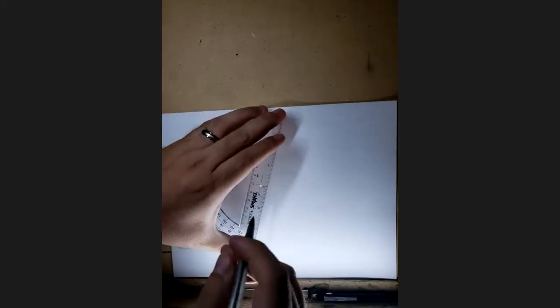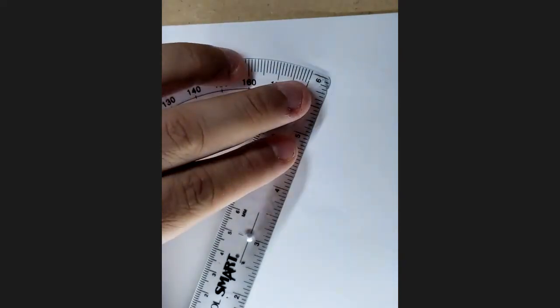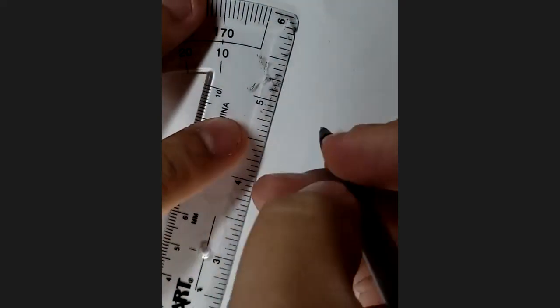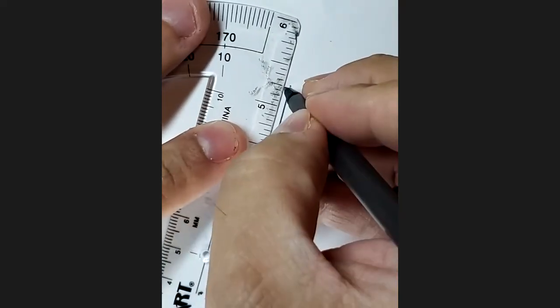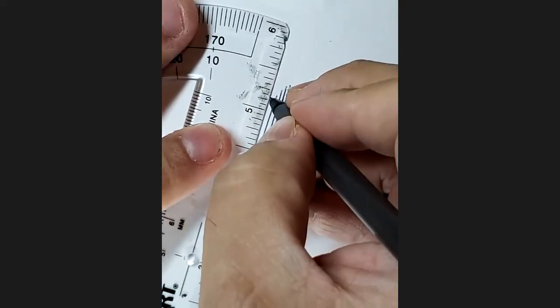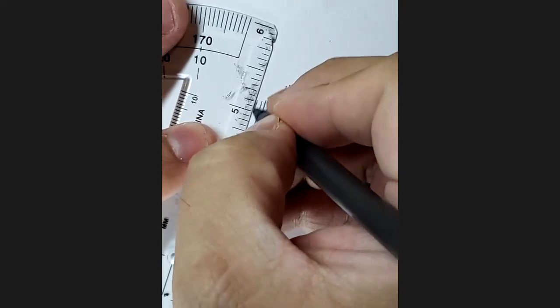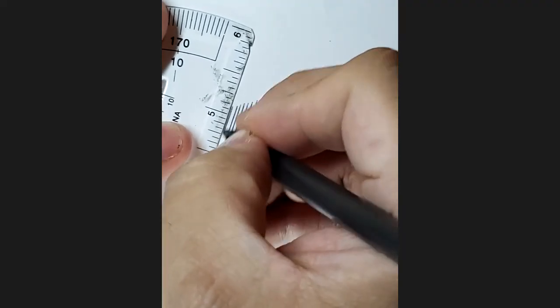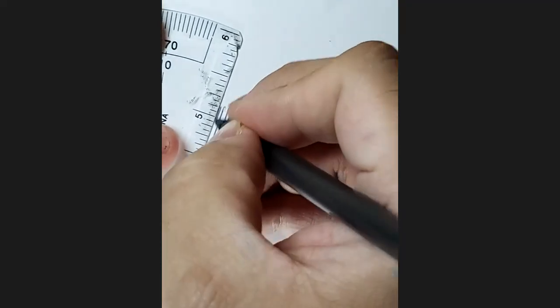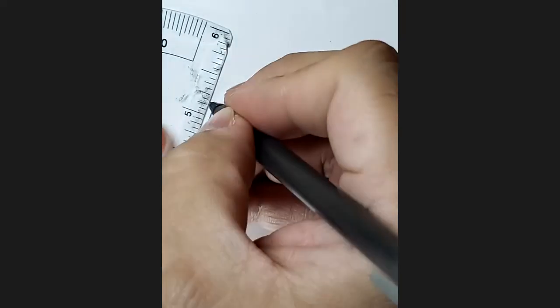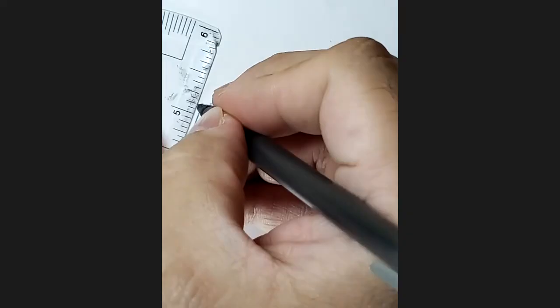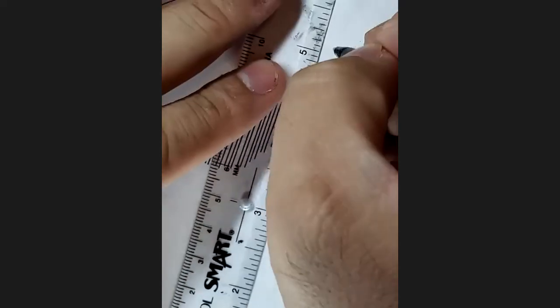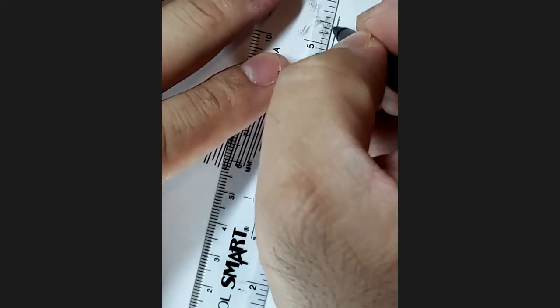So what you're going to do is zoom in. Using a ruler and a straight edge, you're just going to go in with your pen and group lines close together, like so. That's it. And then you'll skip a space and you'll do the exact same thing.